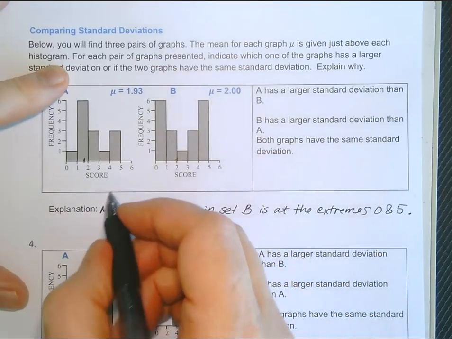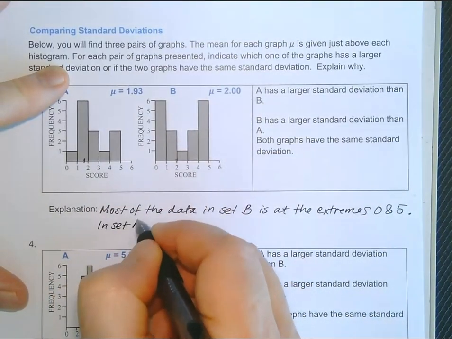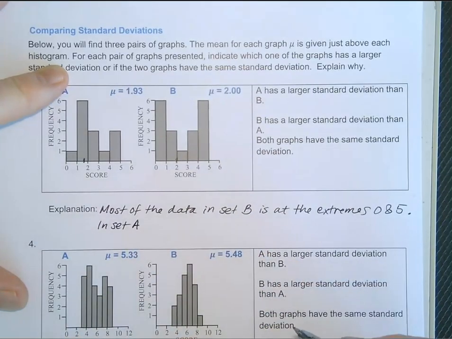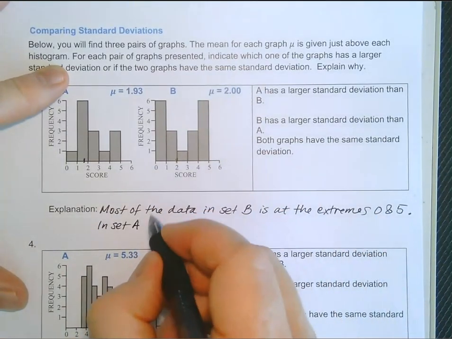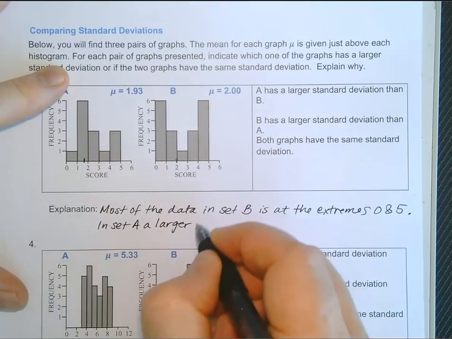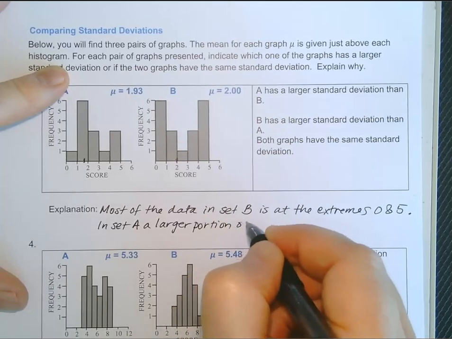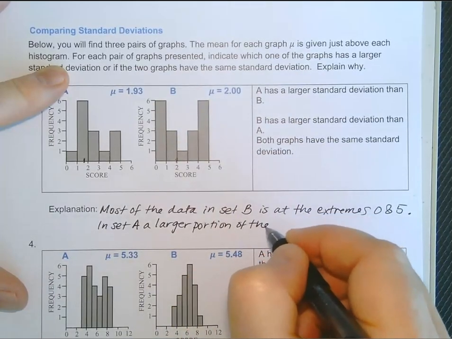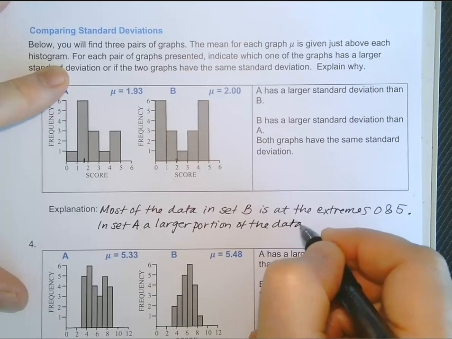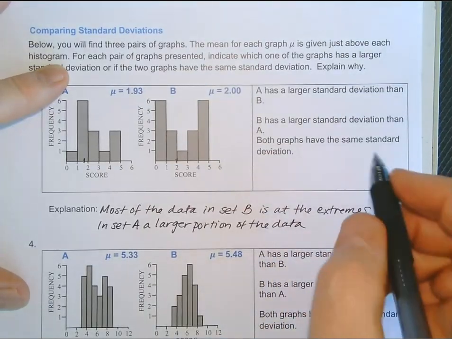In set A, a larger portion of the data is around the mean.